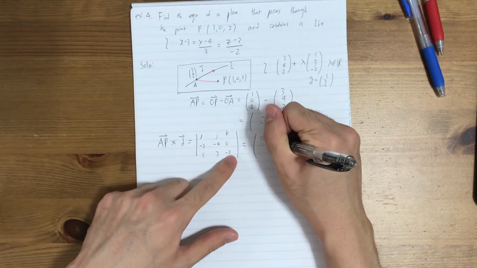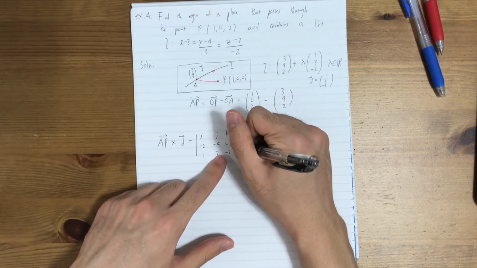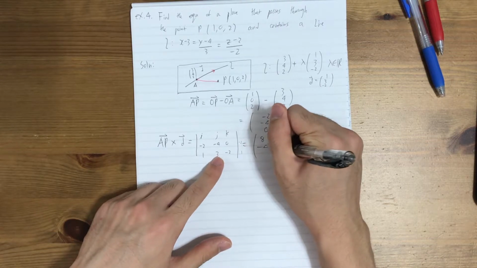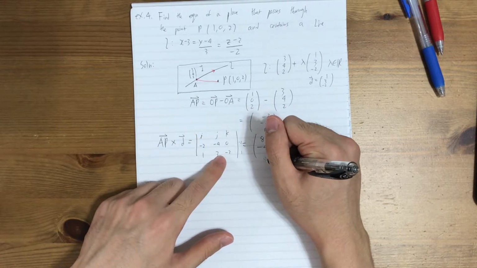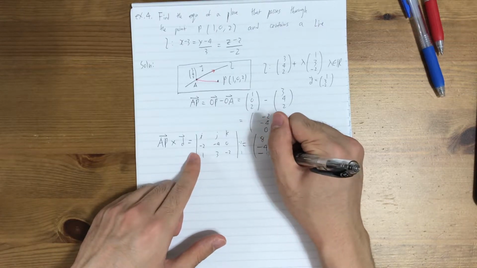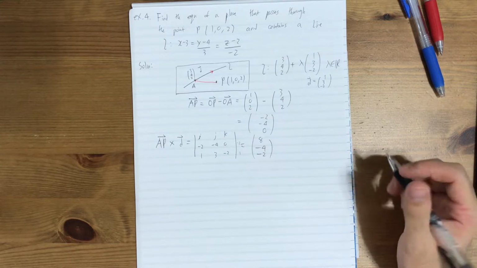So we have 8 minus 0, so it's just 8, and then we move negative 2 and 1. So 0 minus 4, and negative 6 plus 4, right? Negative 6 plus 4, so that's negative 2. Okay, so 8, negative 4, and negative 2.